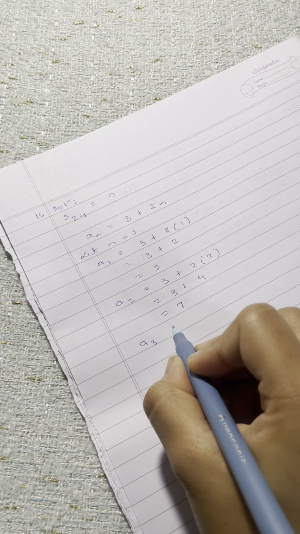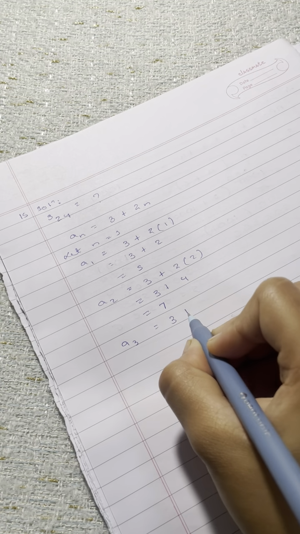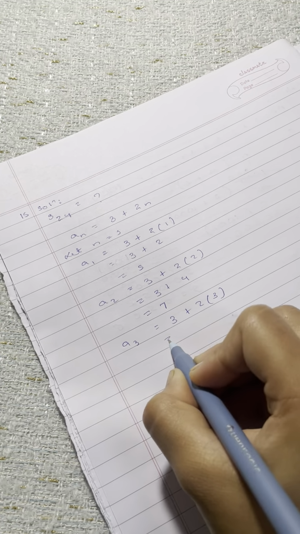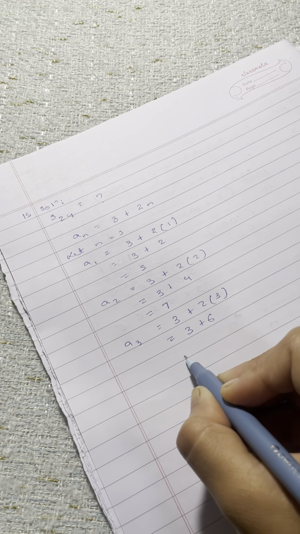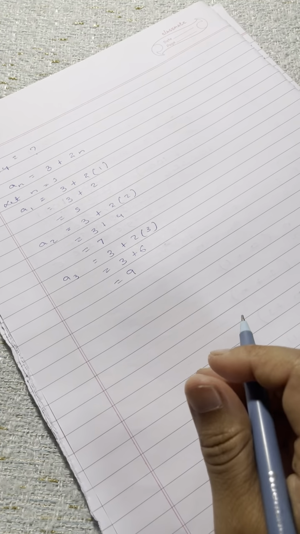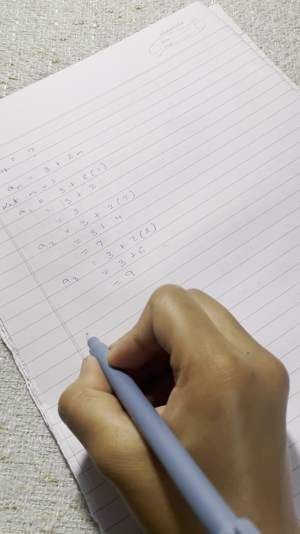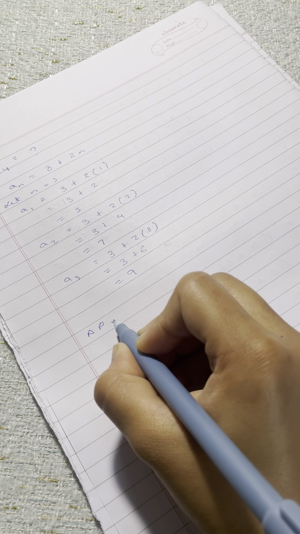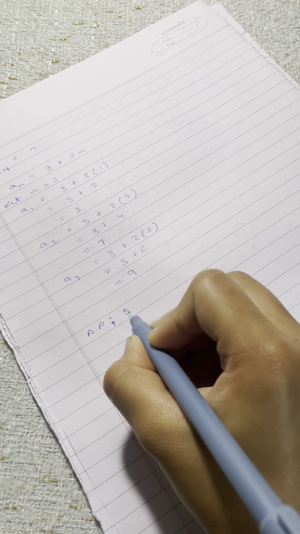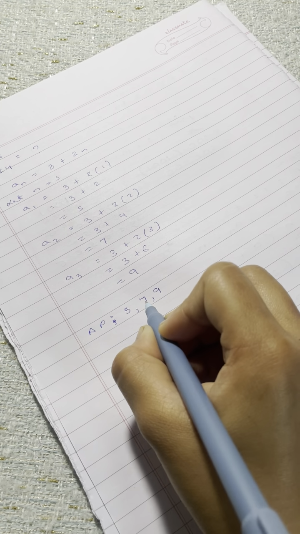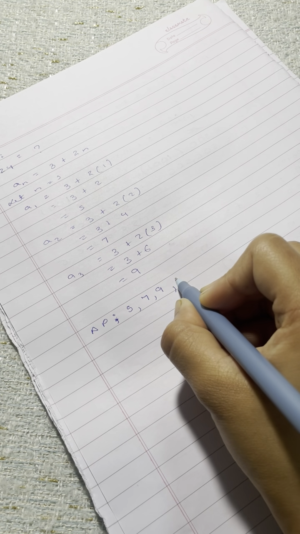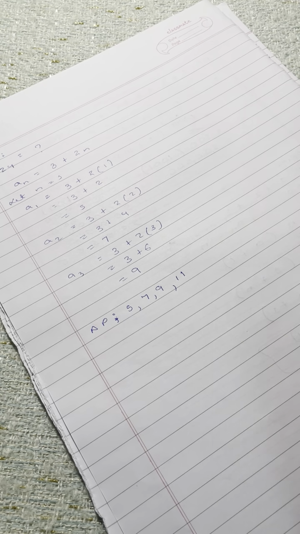The next one is a3, 3 plus 2 into 3, 2 3s are 6, 3 plus 6 is 9. So the list of numbers is 5, 7, 9, and the next one is 11.